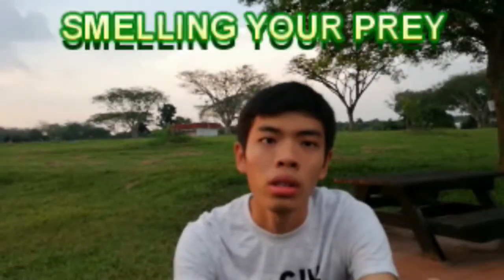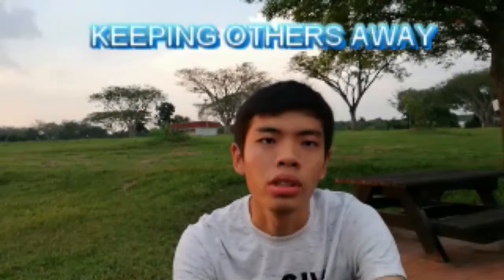The third way is by smelling your prey. The dodder vine, also known as Cuscuta pentagona, is a parasitic plant that winds itself around a host plant, inserts sharp pegs called haustoria, and feeds on the host xylem and phloem. Noticing that the dodders seem to have a preference on a certain host plant, the scientists hypothesized that dodders could smell their preferred host.